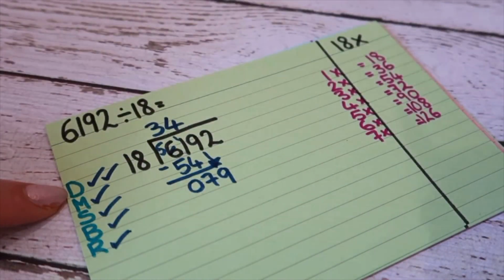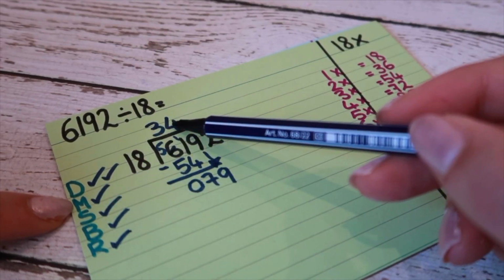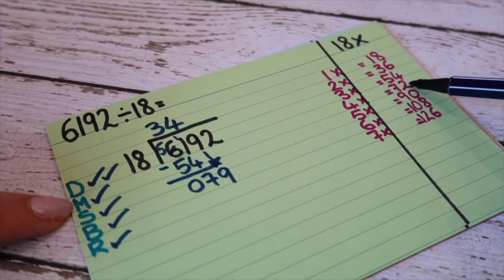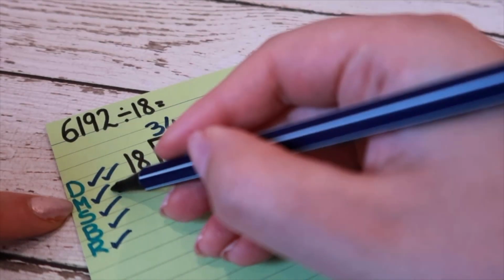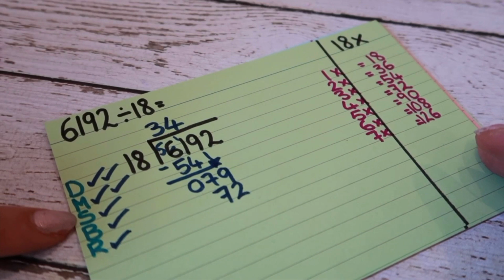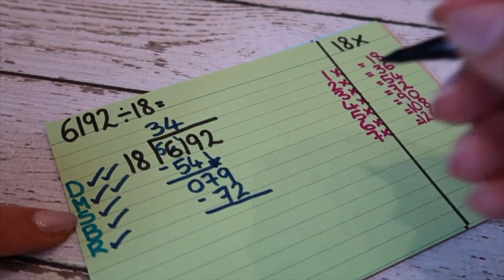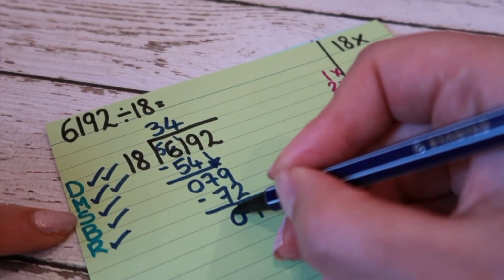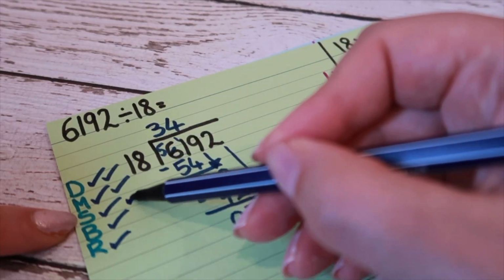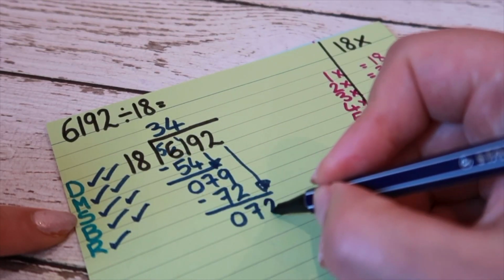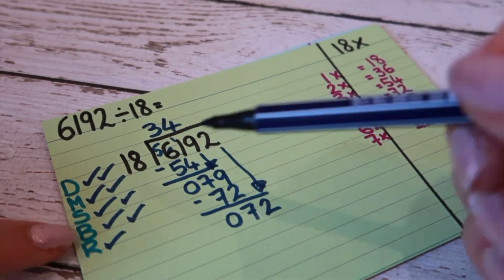So I've divided, and then after my D is M for multiply. So 4 times 18. Check my chart, 72. Place the 72 under the 79. And now I'm subtracting. So 79 take away 72 is equal to 7. And then I need to bring down. Can tick these two off. So I'm going to place the 2 next to the 7. And I'm going to repeat this whole process again.